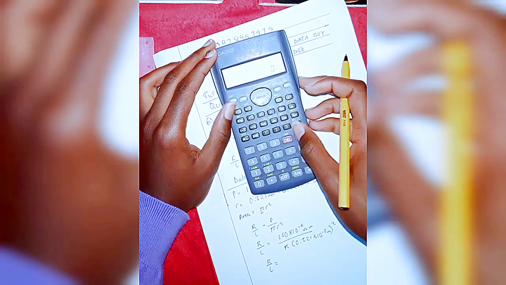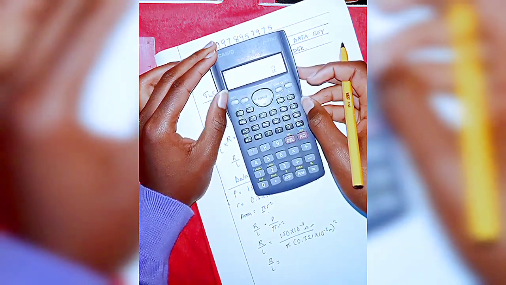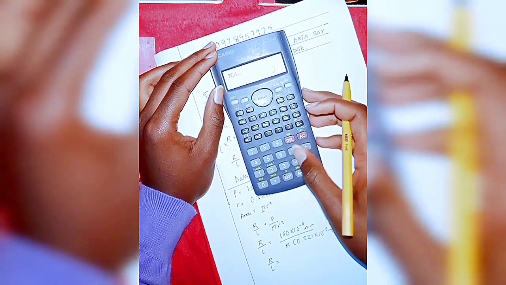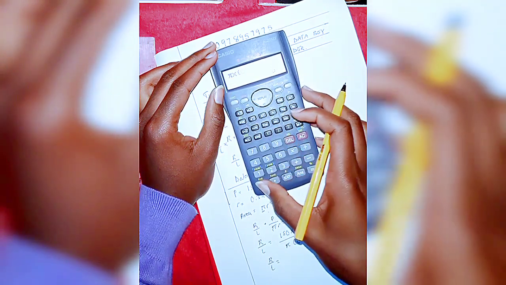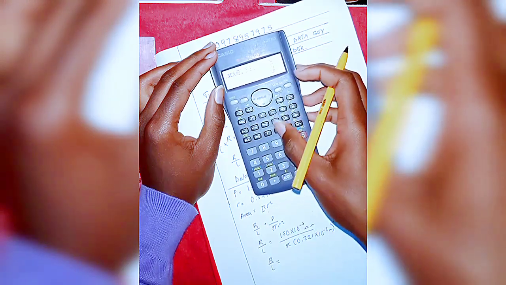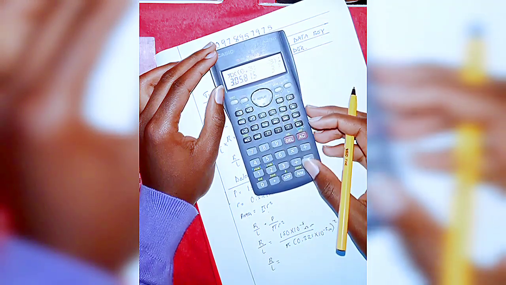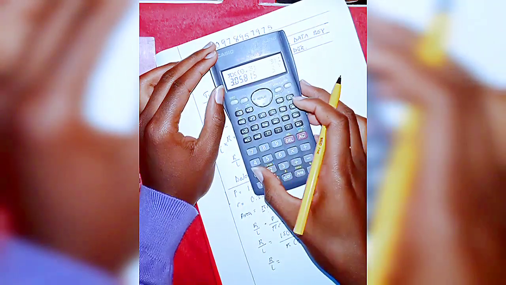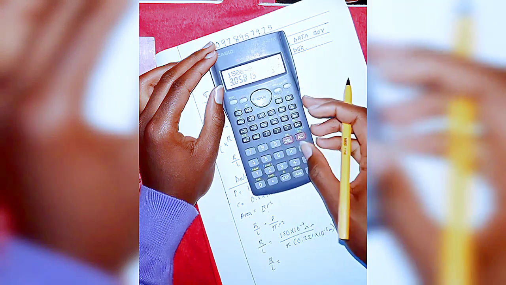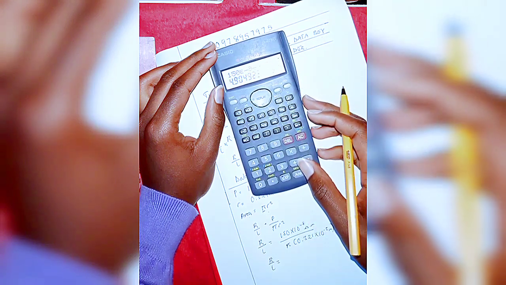Okay, let's start with the denominator. So we have pi being multiplied by 0.312 exponent negative 3 to the power 2. So we have that as our answer. Then we divide it by 150 exponent negative 8 divided by the answer.